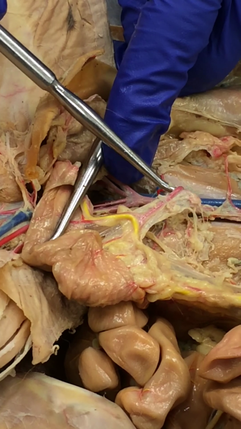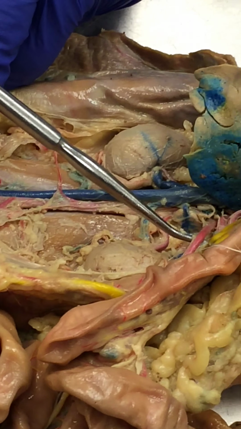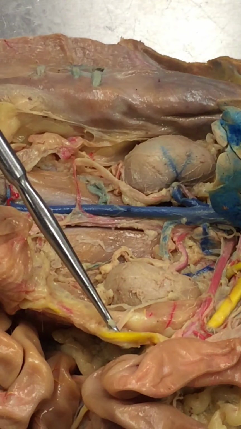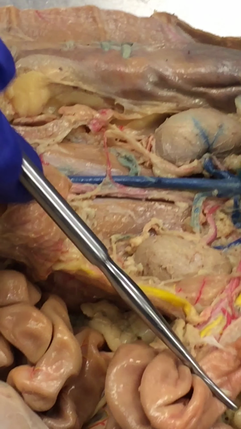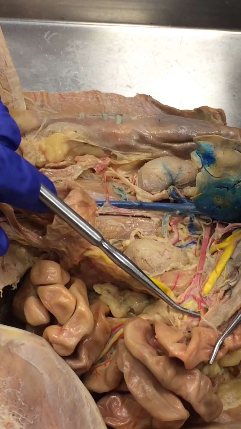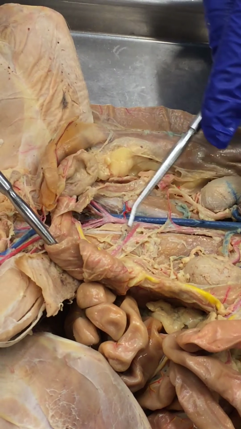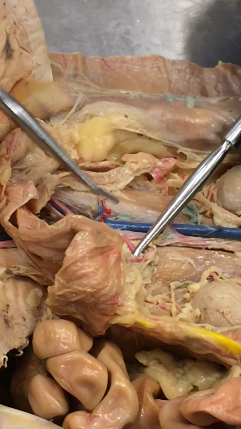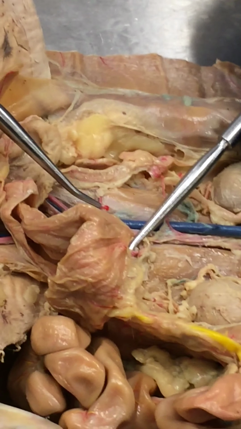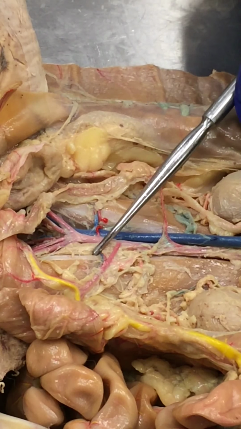And this is the inferior mesenteric artery, superior mesenteric artery, superior mesenteric vein, inferior mesenteric vein. And then this is the posterior pancreaticoduodenal vein. And then starting with the doubles, this is the iliolumbar artery and vein on this side.